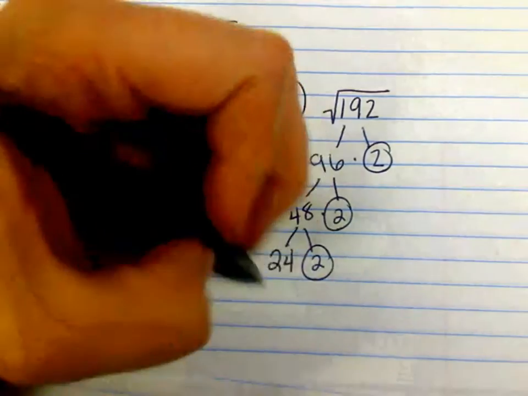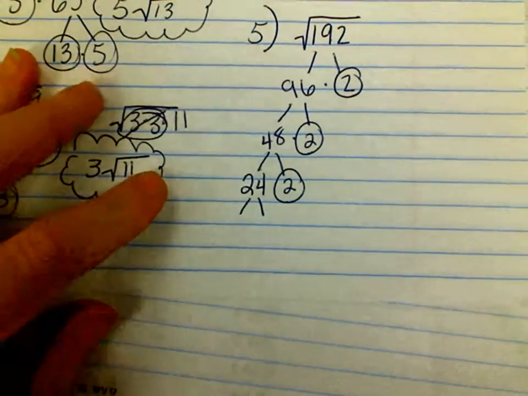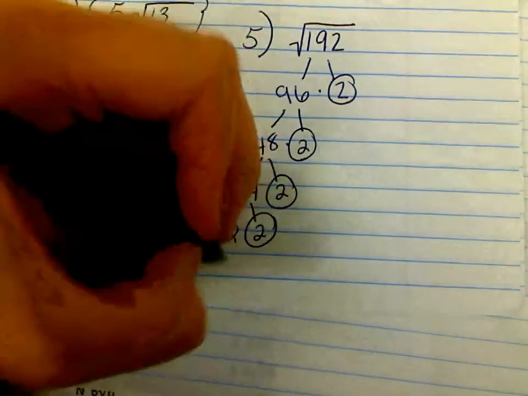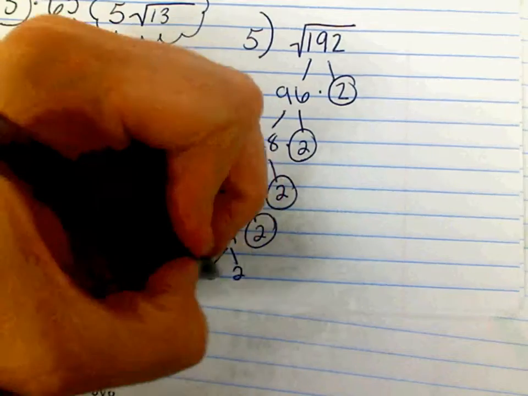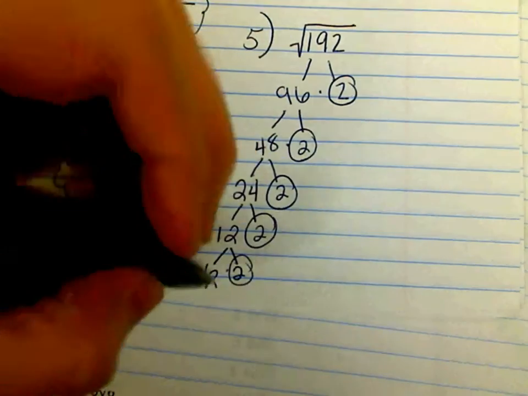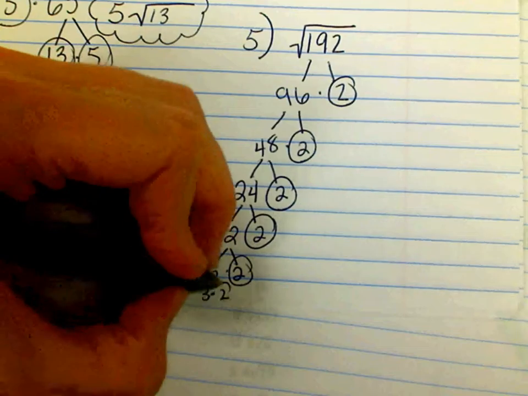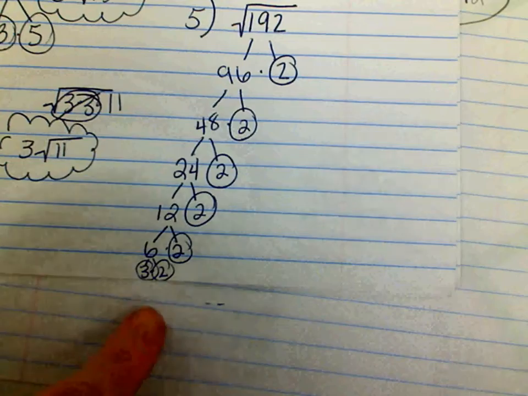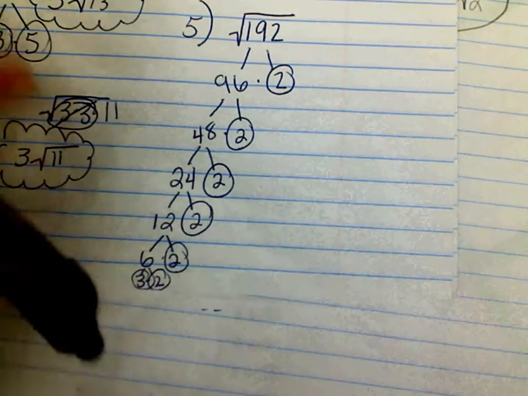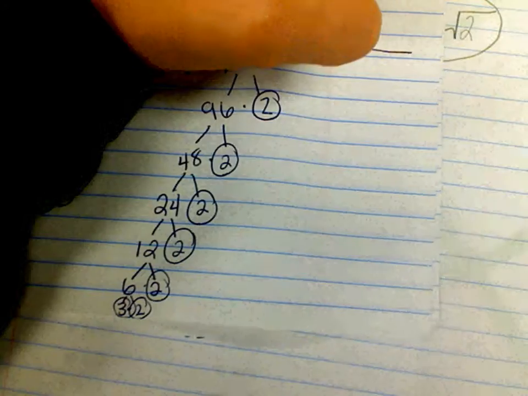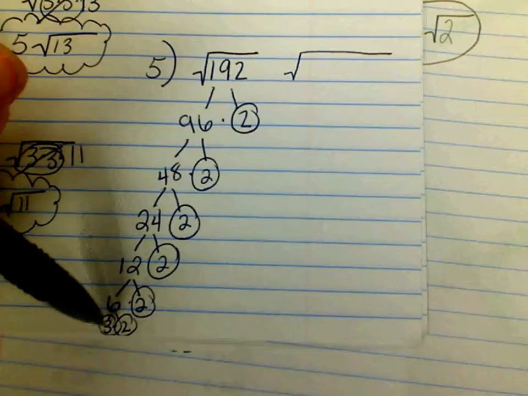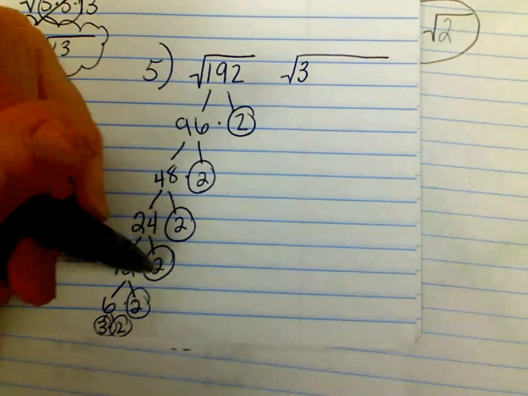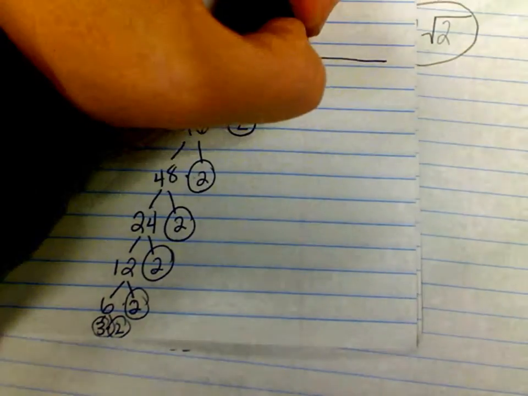We're going to have a lot of 2's for this one. 24 divided by 2 is 12. 12 divided by 2, that's 6, so 6 times 2. And then for 6, that's 3 times 2. Wow. So we had to go all the way down to the bottom for this one. That means we need to be extra careful when we're copying these prime factors into our new radical. Okay? So I have a 3. And then I have 1, 2, 3, 4, 5, 6 2's.